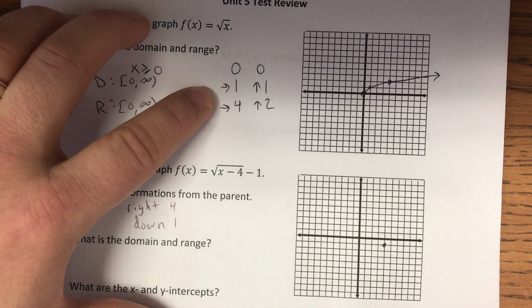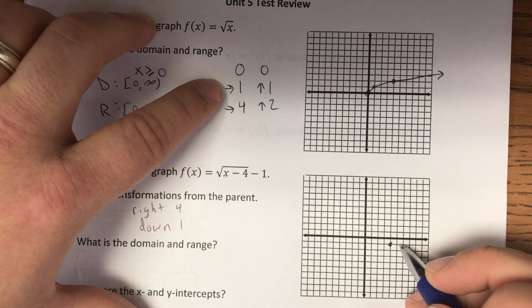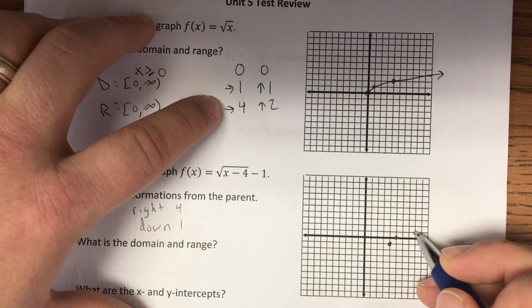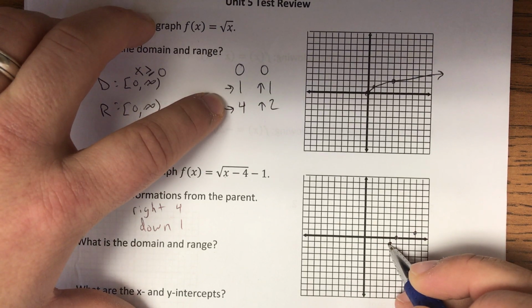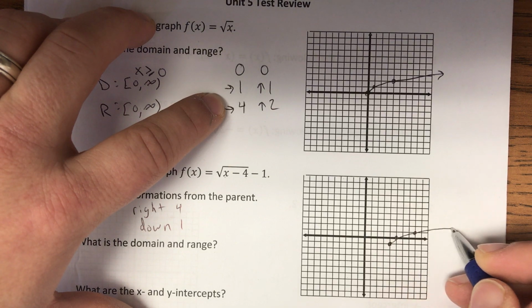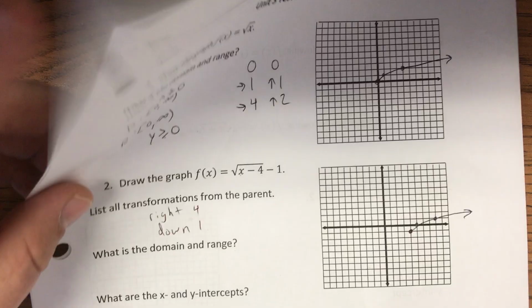And then we'll use these base points from number 1. When I go right 1, there's no stretch or compress, so we're going to go right 1 and up 1. And right 4, 1, 2, 3, 4, up 2. These points are always from the starting point. It's not from the previous one, it's from the starting point. So we'll go up and to the right from there. And there's my changed graph.